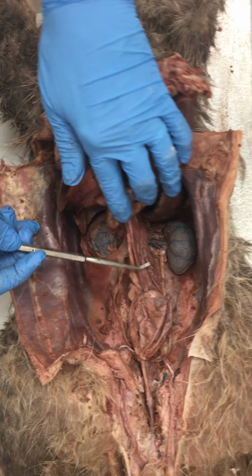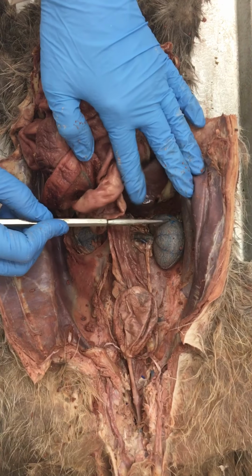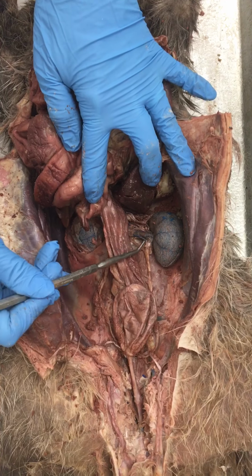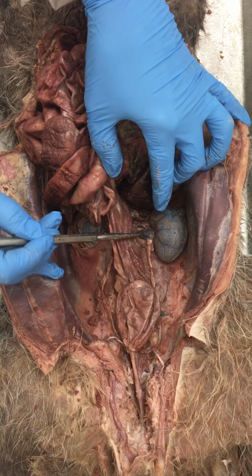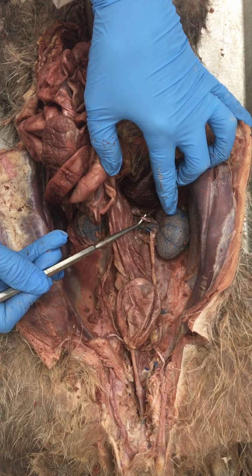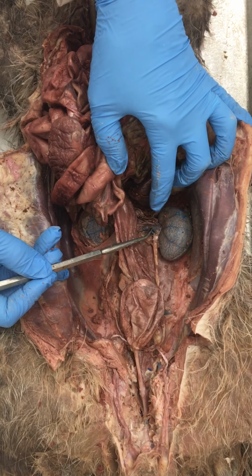On the other side, we removed the peritoneum and the capsule, so you can see the kidney all by itself, and here is the renal vein that is exiting the kidney. And down here, tiny little renal artery right there. These are injected with latex. The arteries are pink, veins are blue.